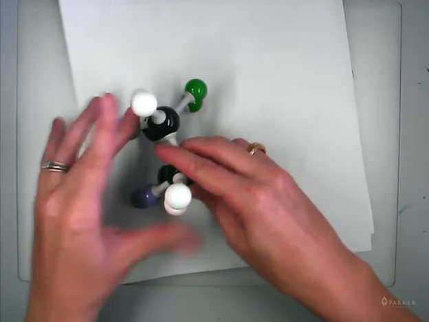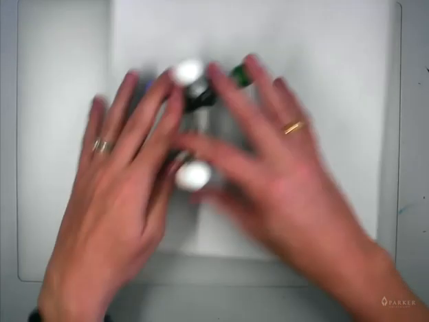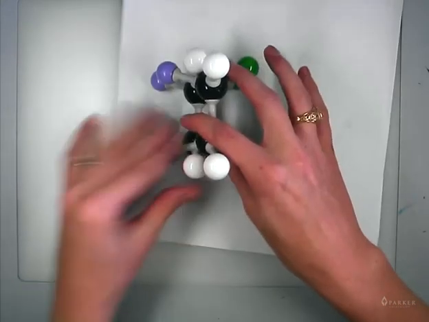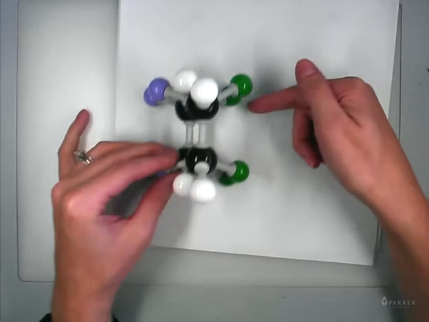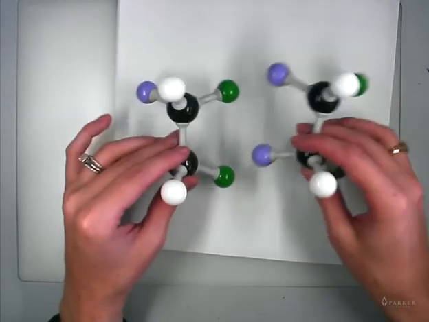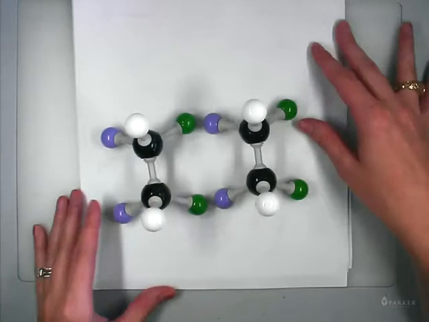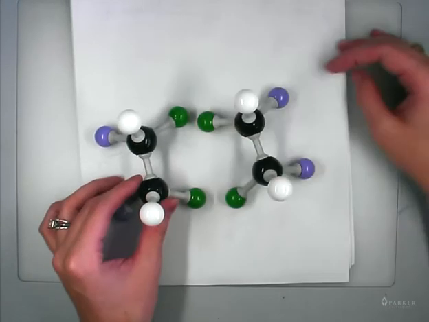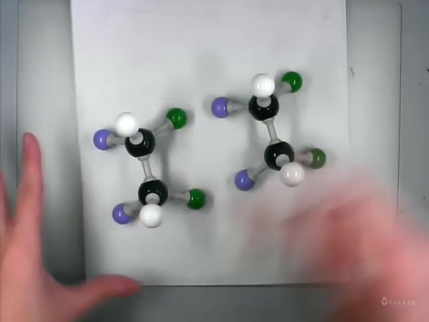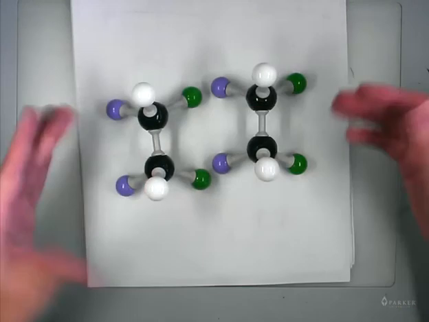No. So now let me see. The whites are still going up. Do the whites match? Do the purples match? Do the greens match? Yes. So these are the same exact compound. All I did was this, to turn it into that one.